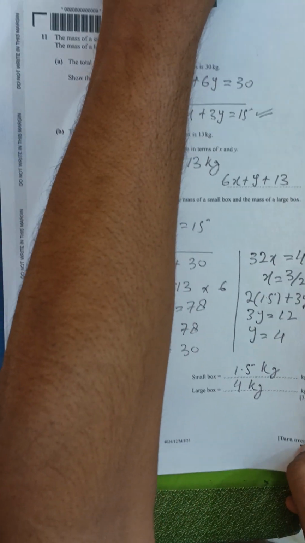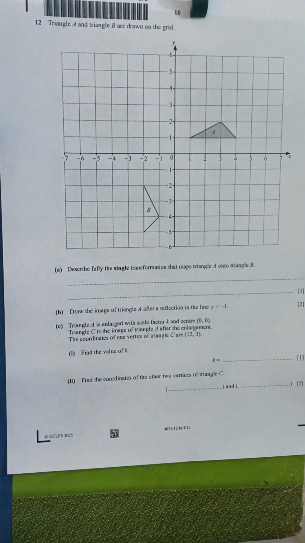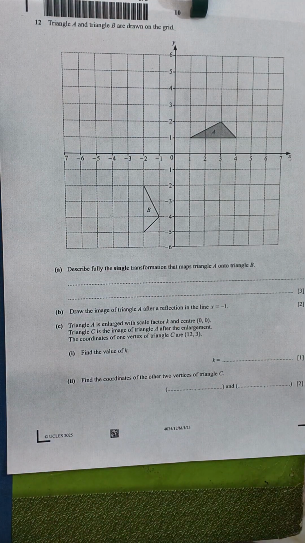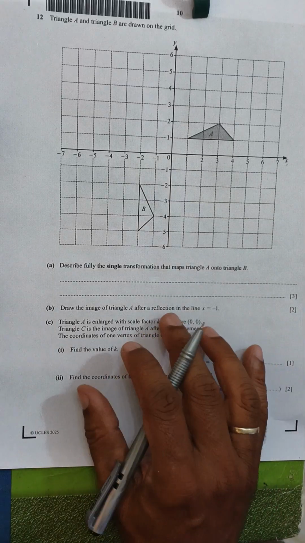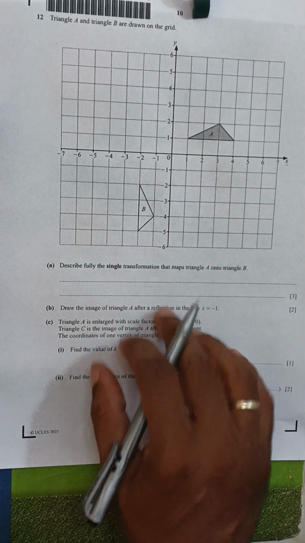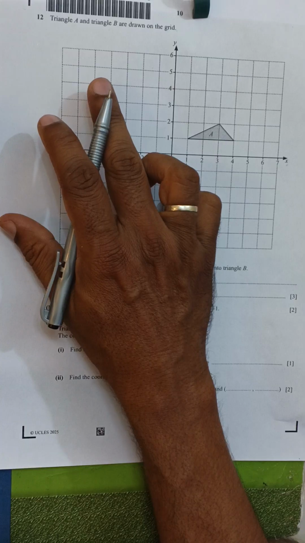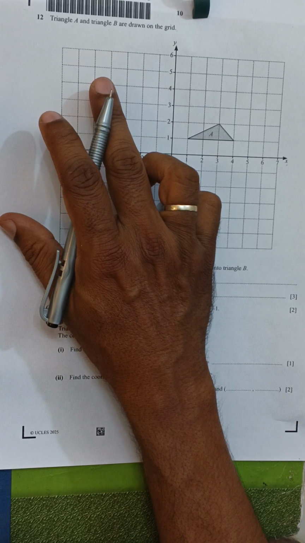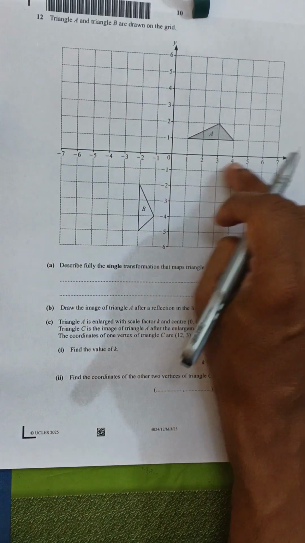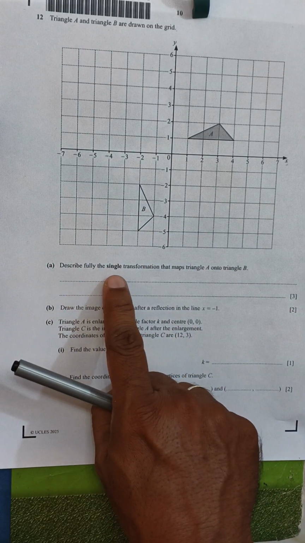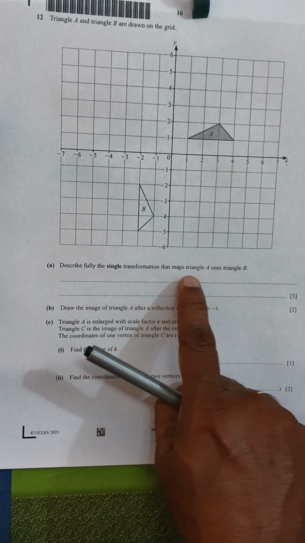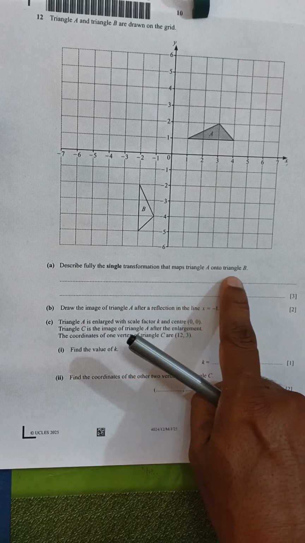Okay, the next question. Yeah, this question, very interesting question, boys. Okay, what is the question here? The question is that triangle A and triangle B are drawn on the grid. These are the grids. Describe fully the single transformation that maps triangle A onto triangle B.